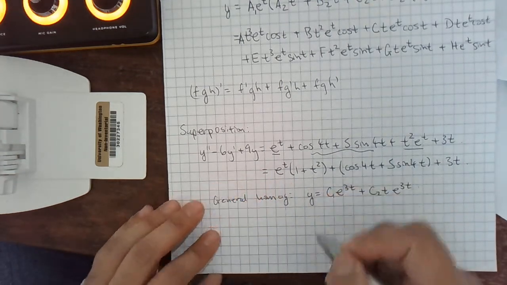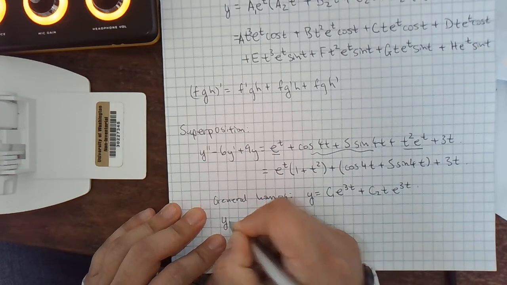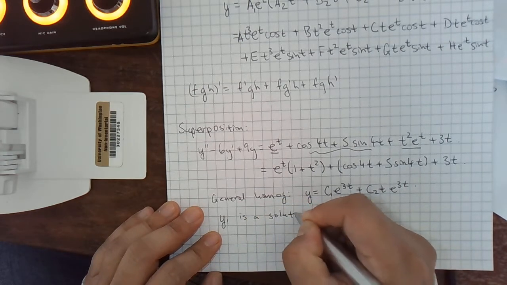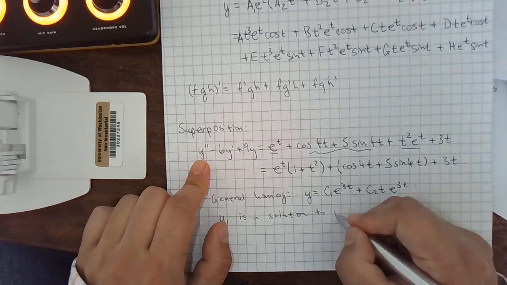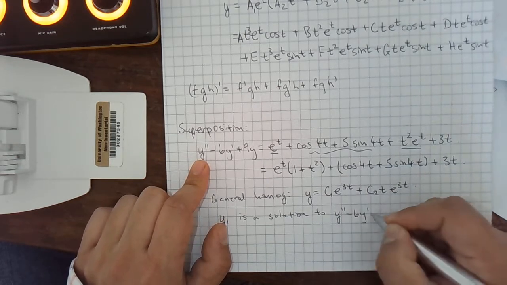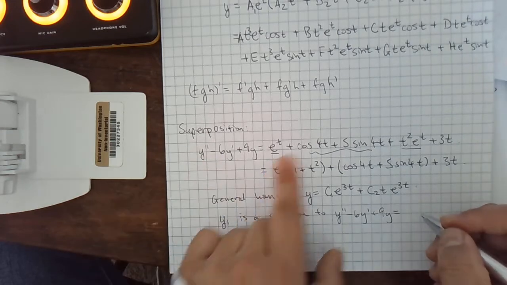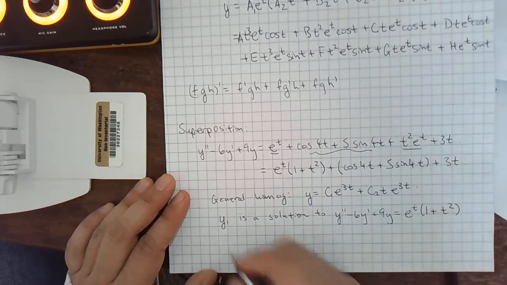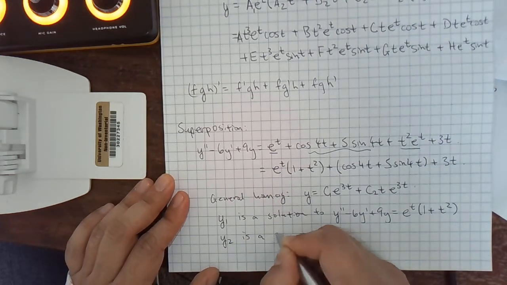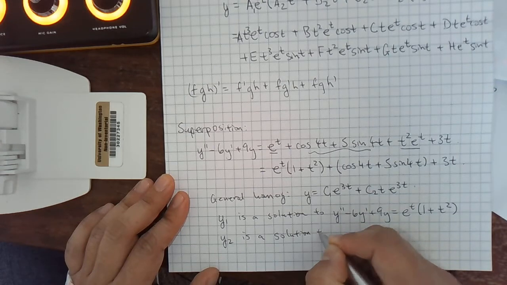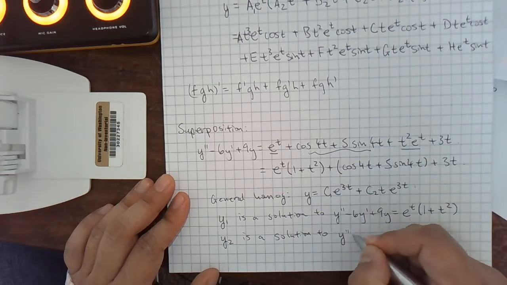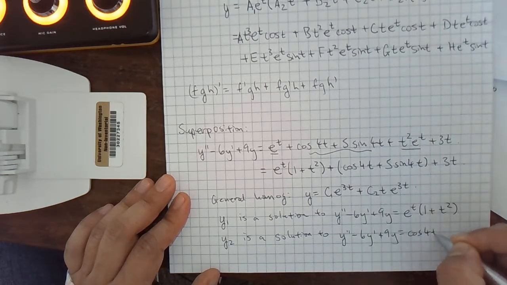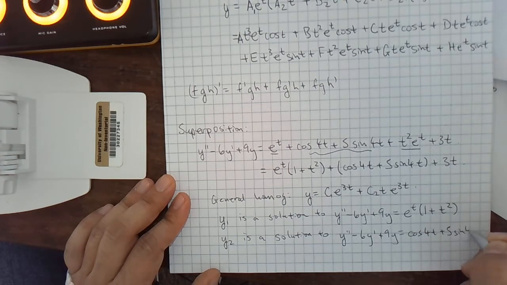Well, if I had some solution y1 to this differential equation, y double prime minus 6y prime plus 9y equals just this first part, e to the t (1 plus t squared), and then y2 is a solution to this next part, y double prime minus 6y prime plus 9y equals cosine 4t plus 5 sine 4t.